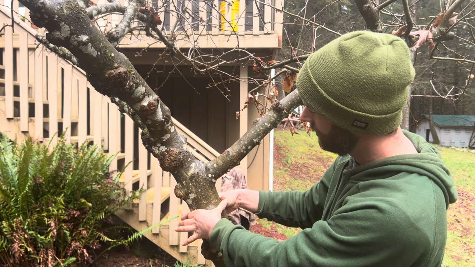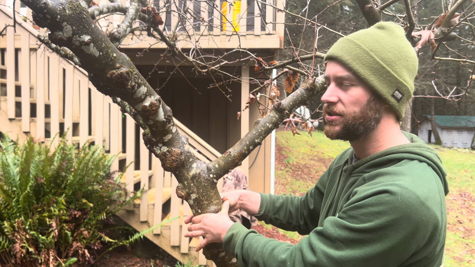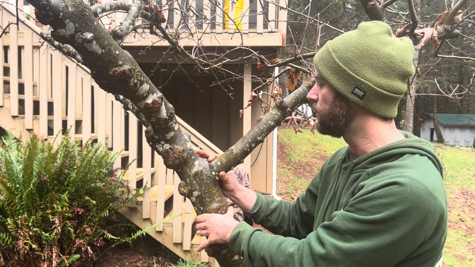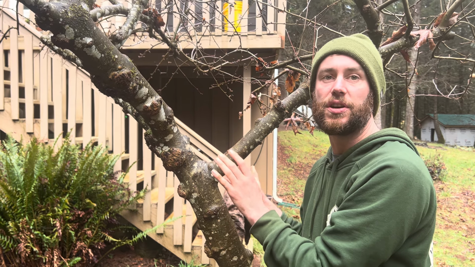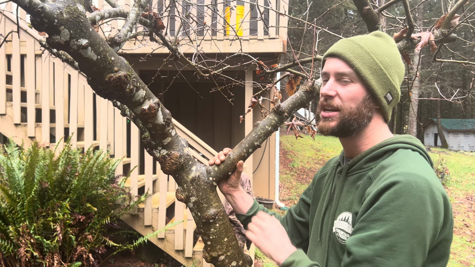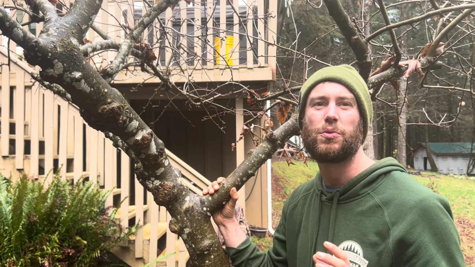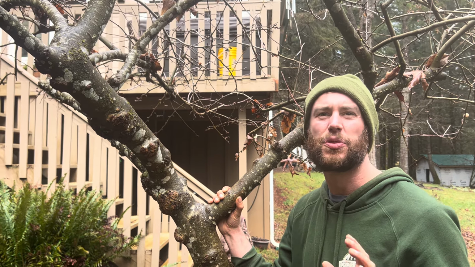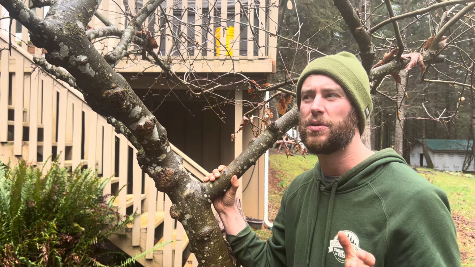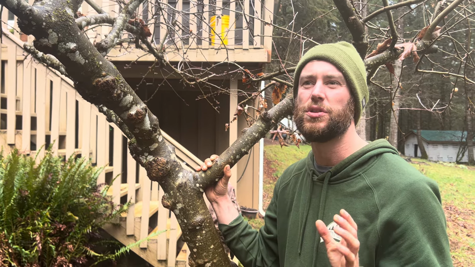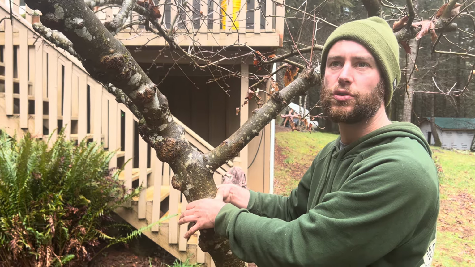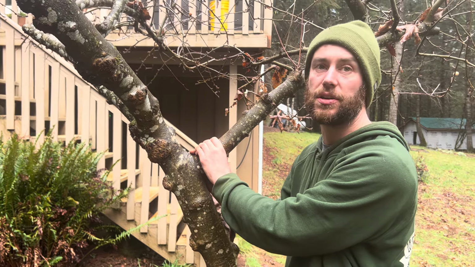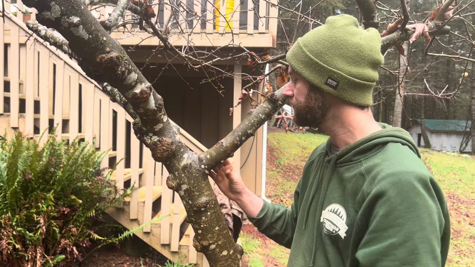Here, the diameter of this trunk is probably close to double or more than the diameter of this branch. That's good, so that means this is a nice strong attachment. You want the branch to be not too much more than 50% of the trunk. A 1 to 2 is a pretty good aspect ratio. So this trunk is about twice as large as this branch. That's a nice strong connection there.